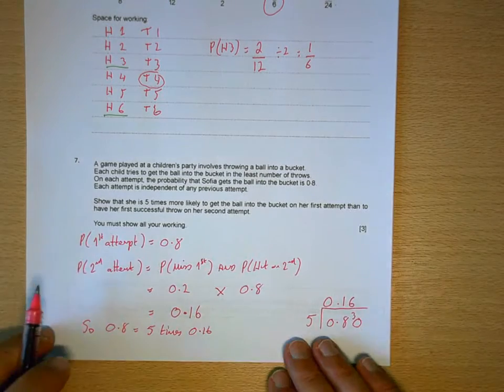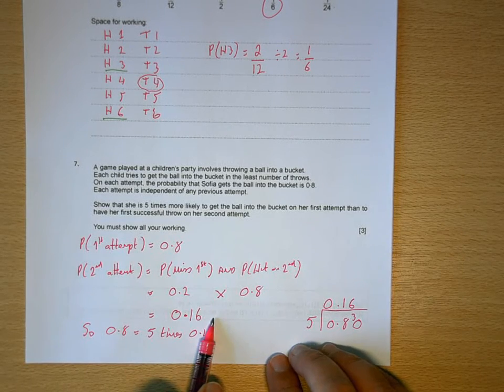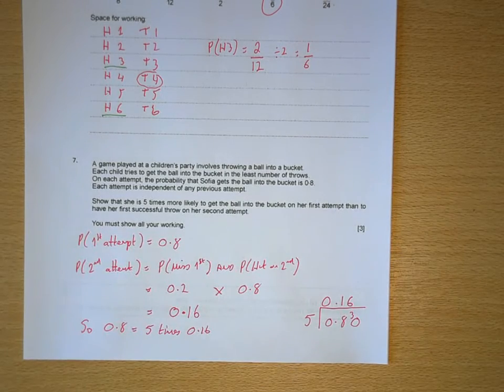Okay, so the probability takes you to there, and then we've got this last bit to show that that is 5 times bigger than 0.16. So that's a bit more tricky.